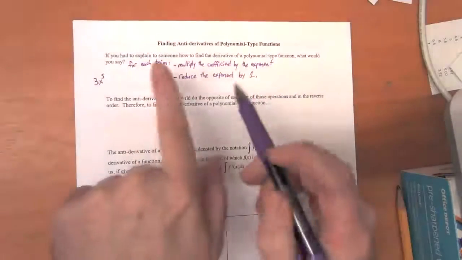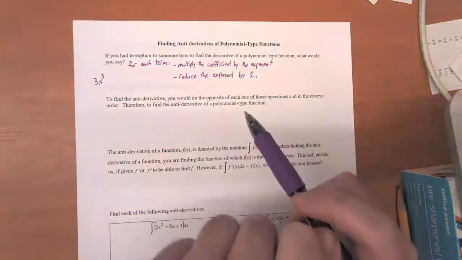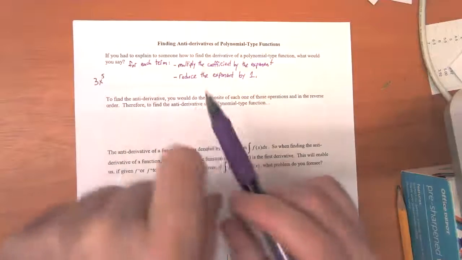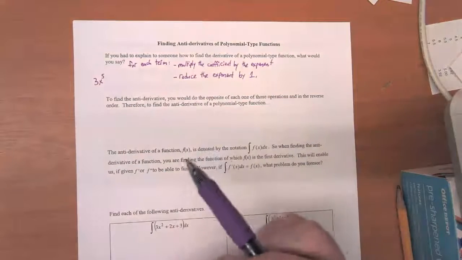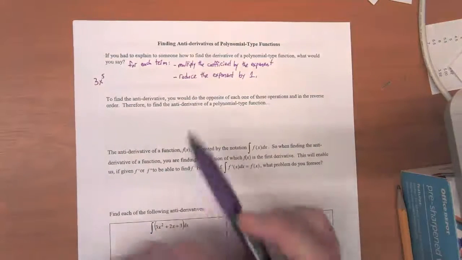So that's the step. That is the power rule. And we apply that to every term in the polynomial, and we're where we need to be.